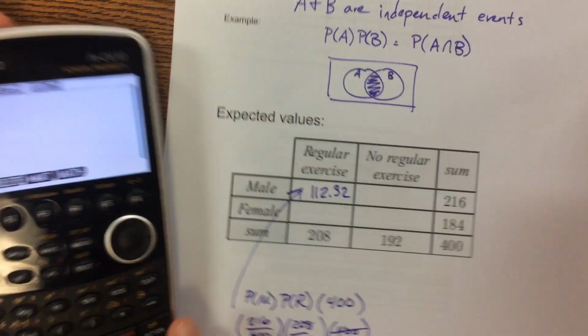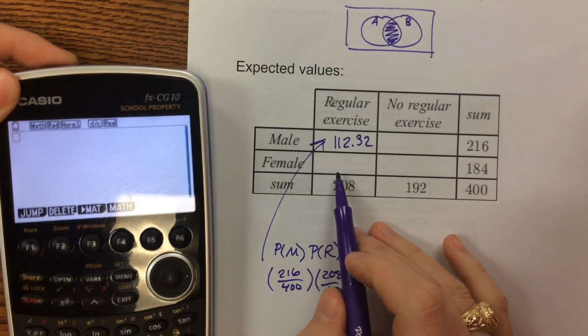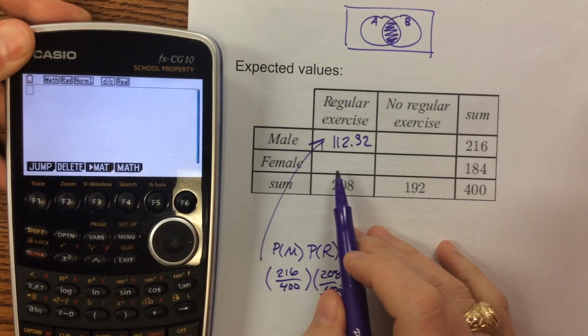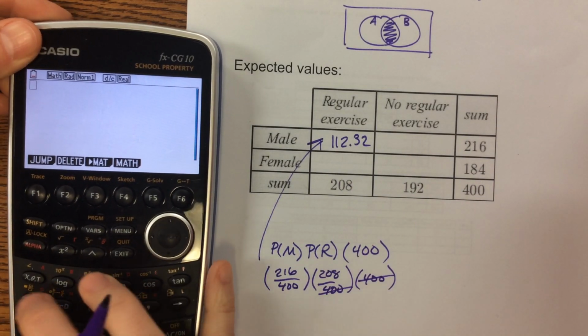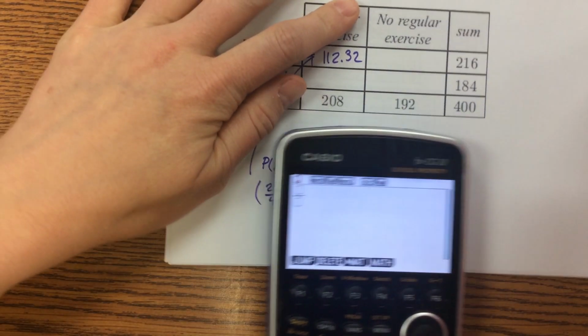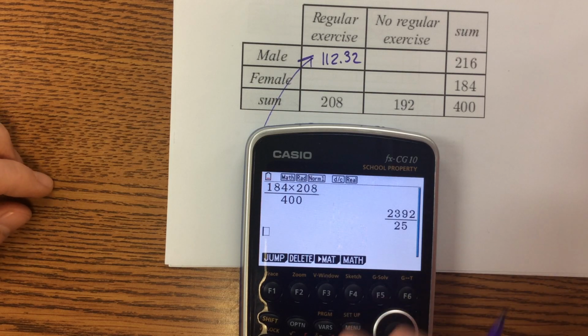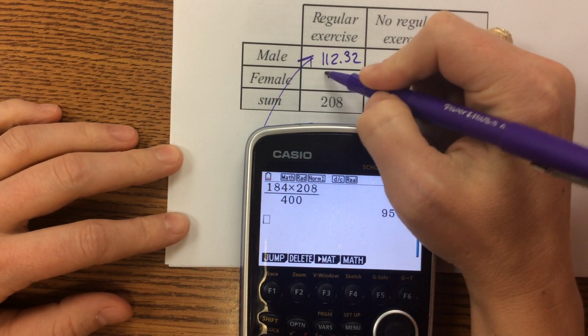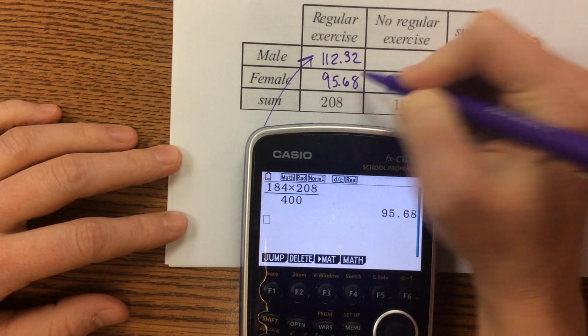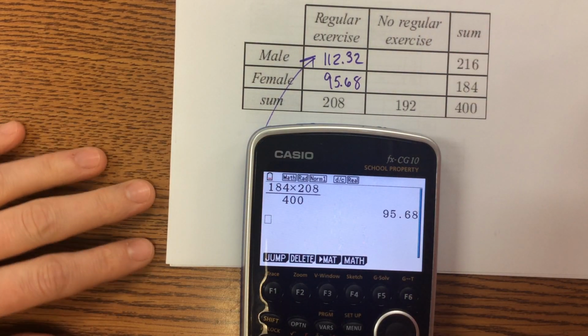The next one, to find the female cell right here, we're going to say 184 times 208 divided by 400. This becomes 95.68. We can do the next one.